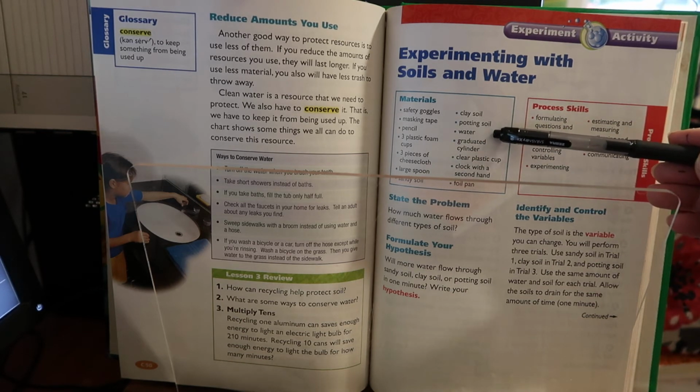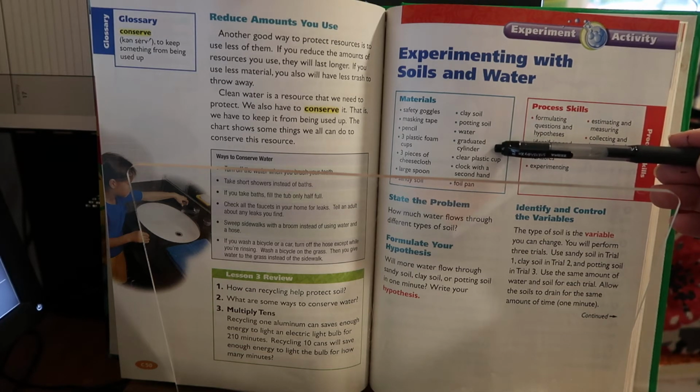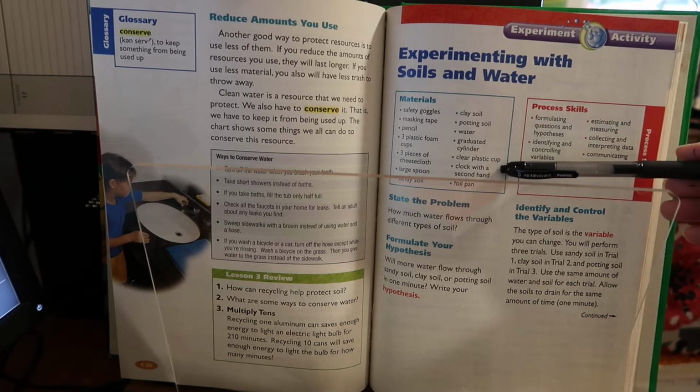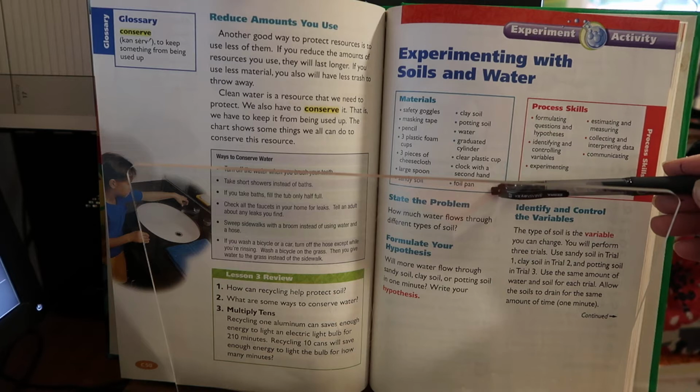You're going to need water from your home. You're going to find a graduated cylinder. It's a little plastic cup, and it's 50 milliliters, which is what they want you to use. A clear plastic cup, a clock with a second hand, and a foil pan.